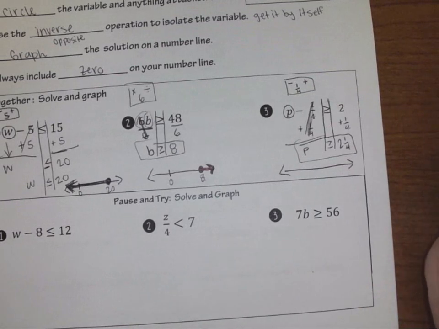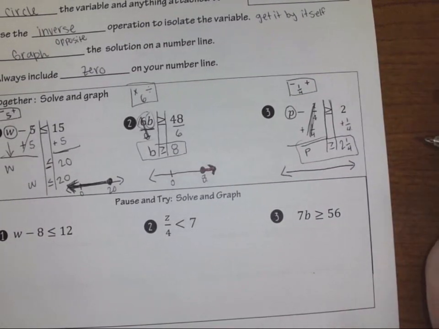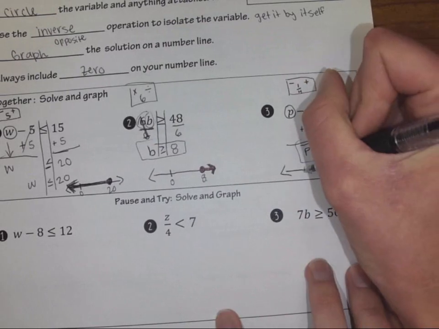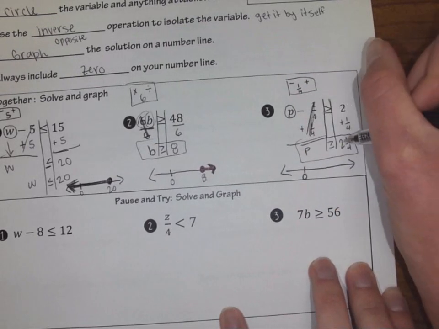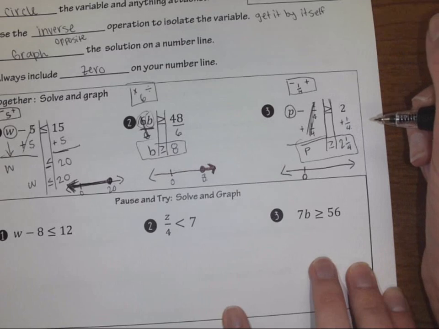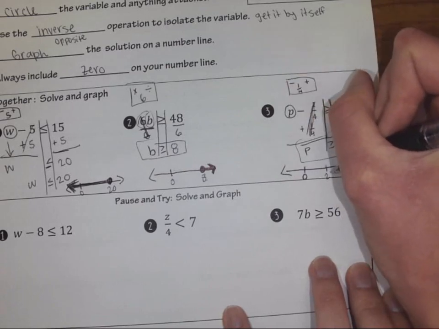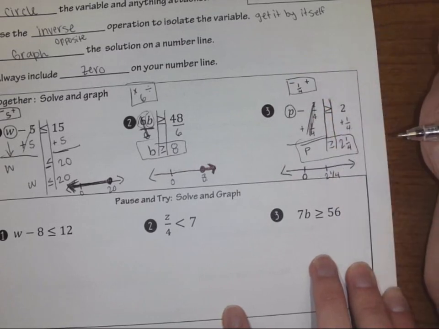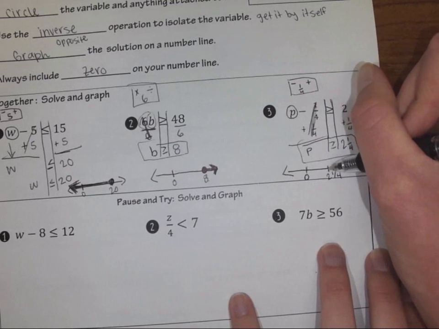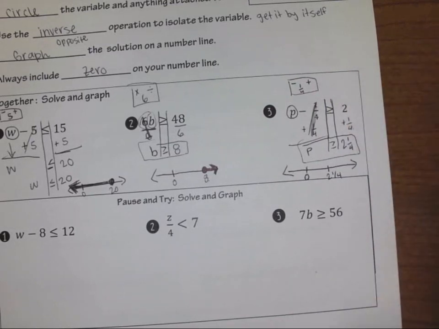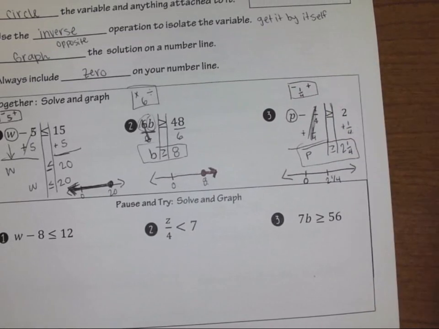So we have this, and some of you look at that and you're like, how do I graph a fraction or a decimal? It's not that bad. If we look at this, we know we have 0. 2 and 1/4, is that more than 0? It is. It's over here, and we can just label that point 2 and 1/4. If you really wanted, you could do a 2 and a 3 and kind of guess somewhere in the middle, but you can just label that point 2 and 1/4.